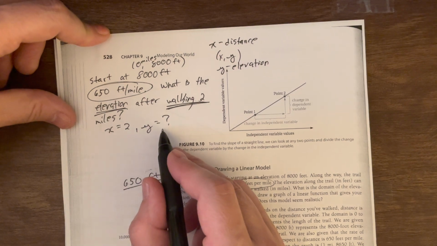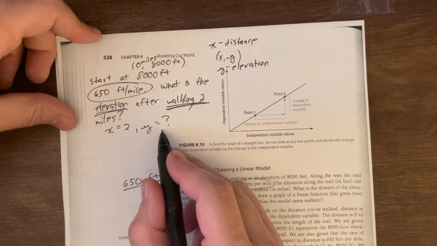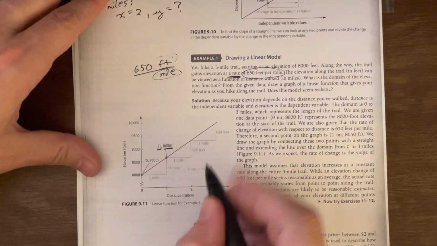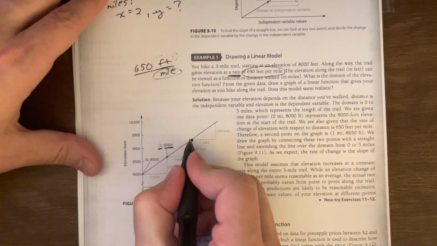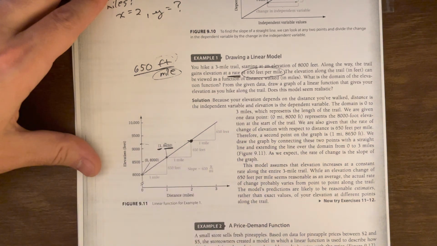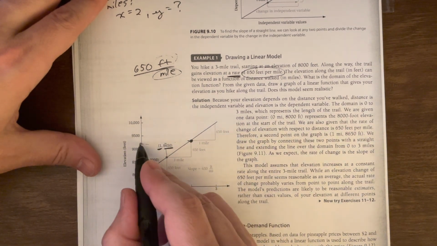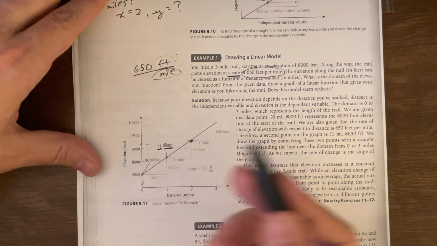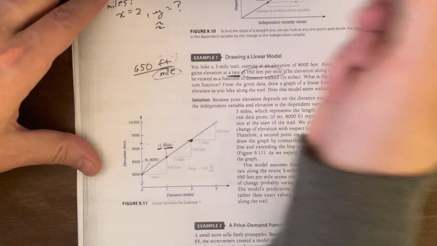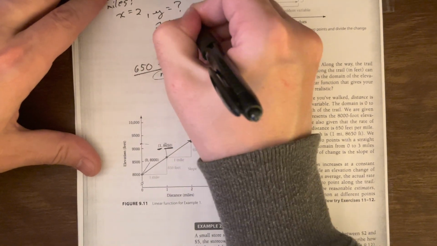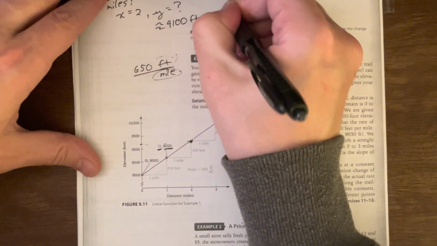So just because this is linear, we did problems like this from 9a. We go to our graph. There's the x is 2. Find the point on the graph. Go back to the y. But now here, we'd only ballpark it. Okay, well, that's more than 9,000, less than 9,500. So maybe we'd say that's, I don't know, about 9,100 feet. Maybe you might say it's about 9,200 feet.